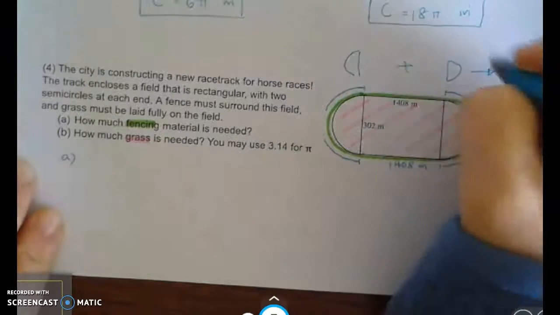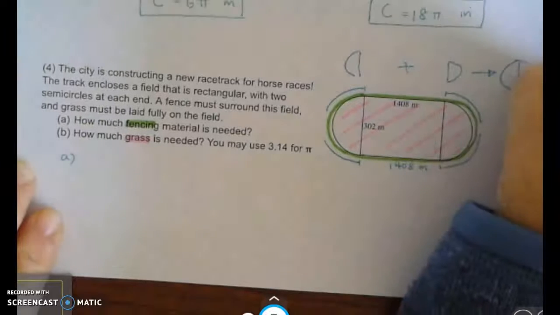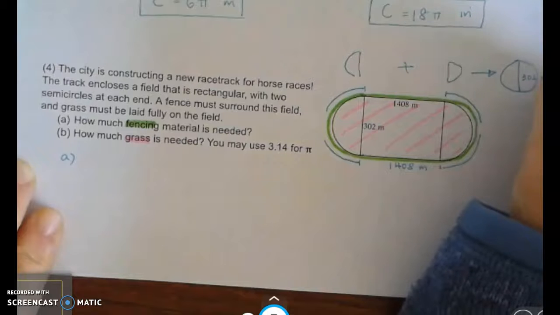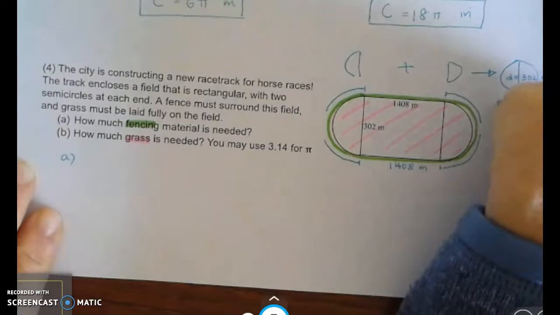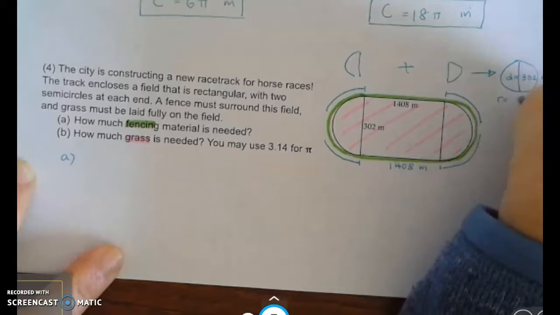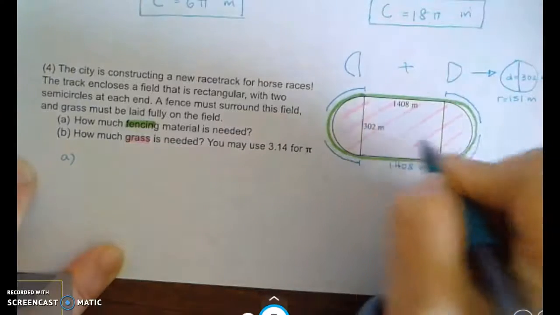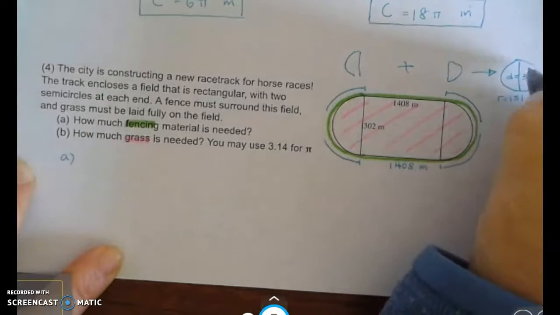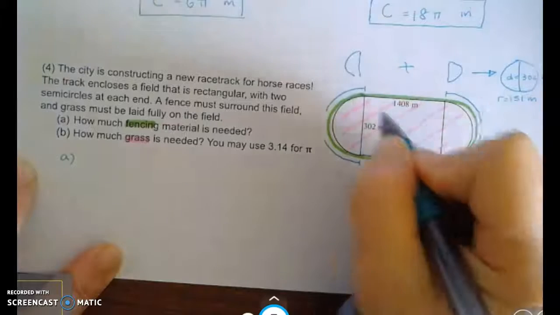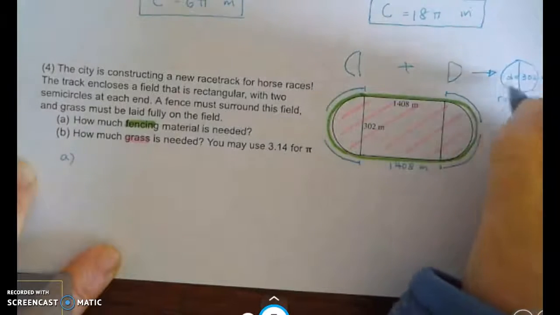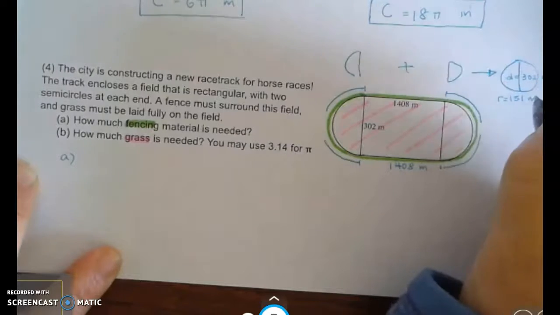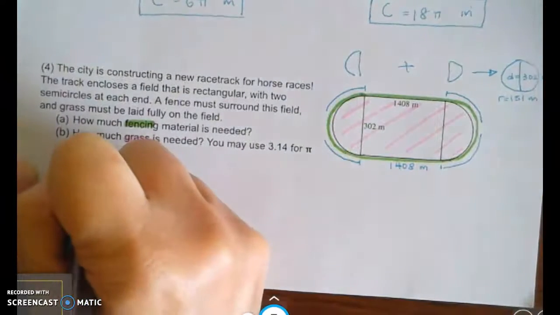What are we given? We're given that distance. The diameter is 302 meters. So the diameter of this circle is 302 meters. That means the radius is going to be half of that. Half of 302 is going to be 151. So the radius of this circle is 151, or the diameter is 302 meters. And this length plus this length is just going to be the circumference of the circle here with the diameter of 302.